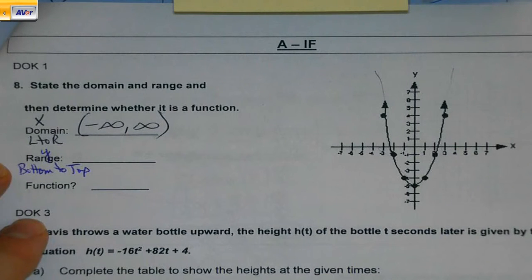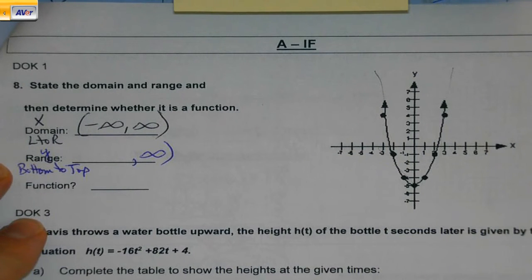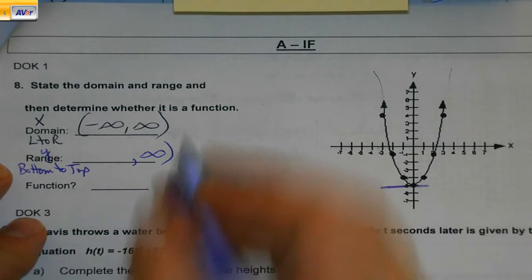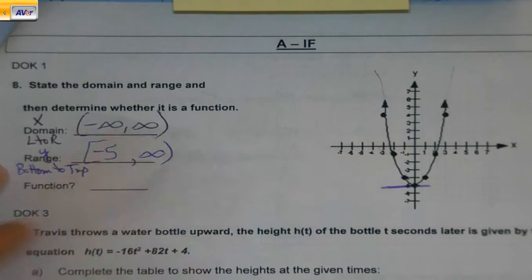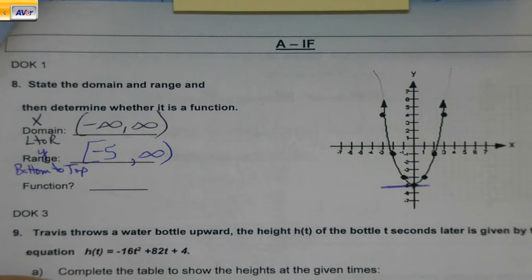Now, does it go up forever? It does. Positive infinity. Does it go down forever? Not quite. How low do we go? We go down to negative 5, and that's where we start. Bottom to top. Can't flip those. Can't put infinity to negative 5. That would be the opposite.